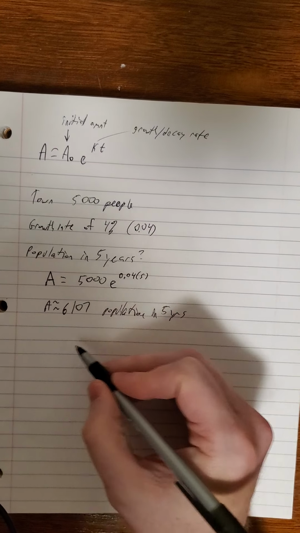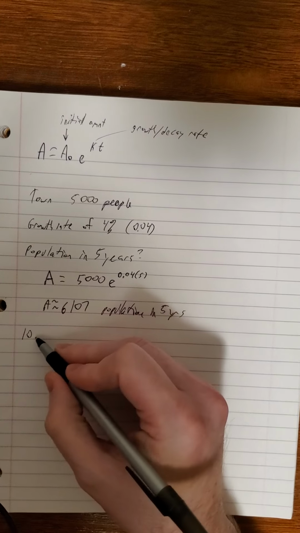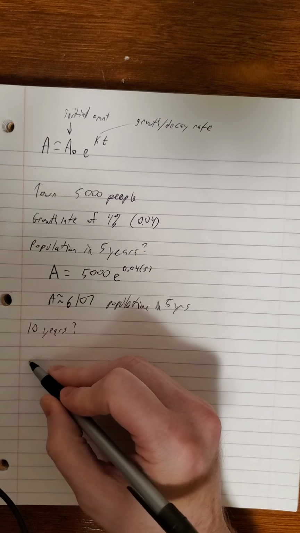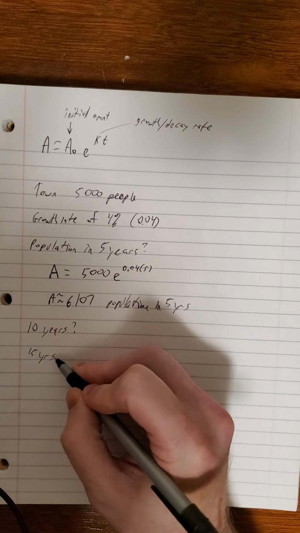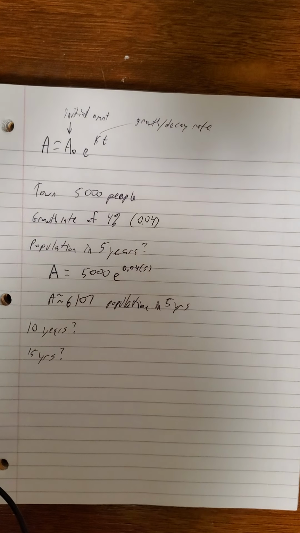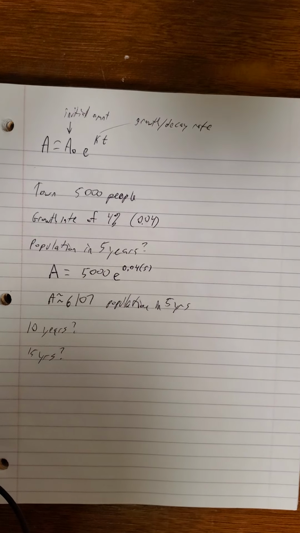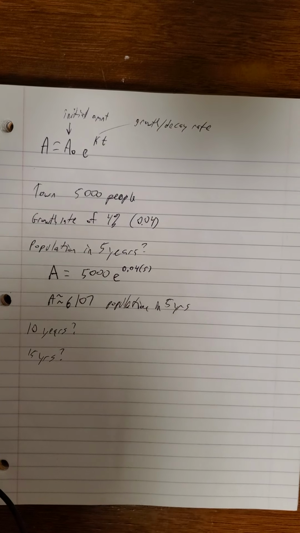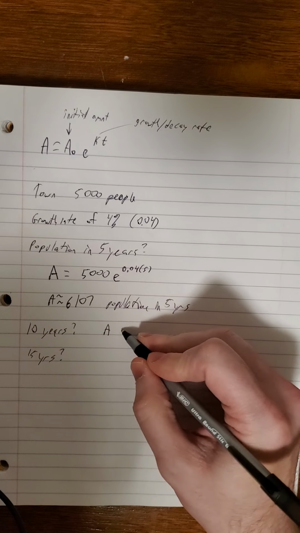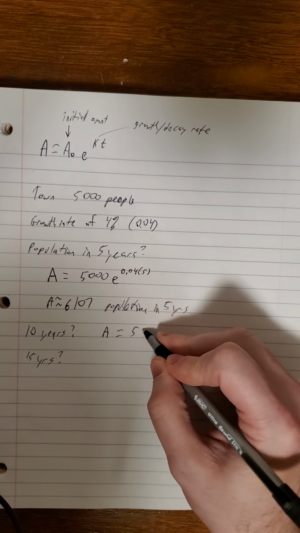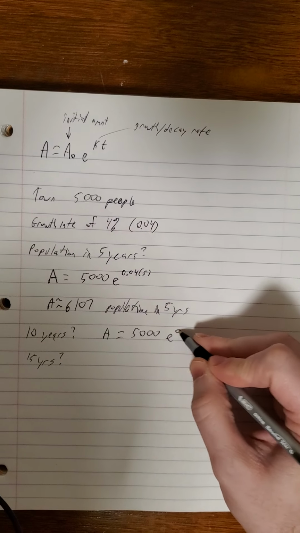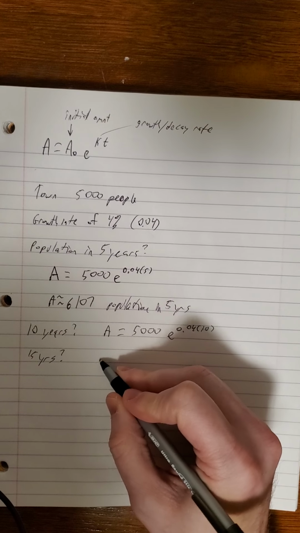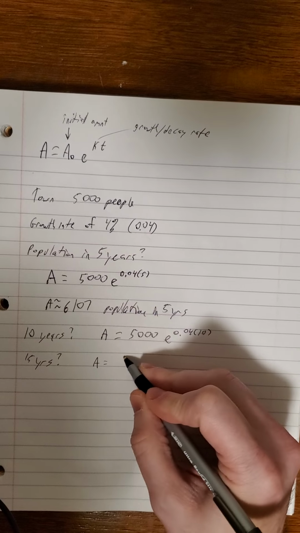So see if you can give it a try. Same problem, but at 10 years and 15 years. So go ahead and pause it, find the 2 other population numbers. Okay, welcome back. So at 10 years, the new amount, initial amount of 5,000 people, e to the 0.04, but instead of times 5, times 10, and similar setup for the 15 years.